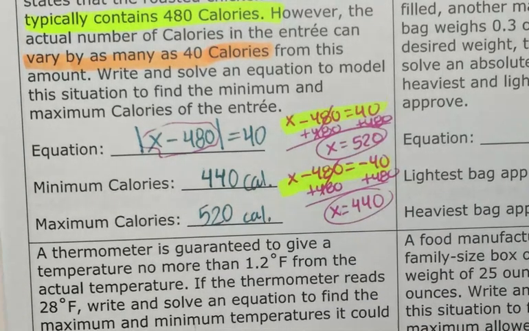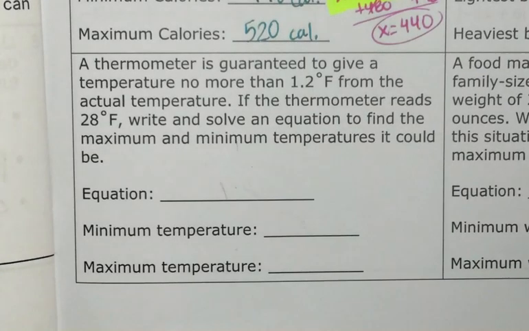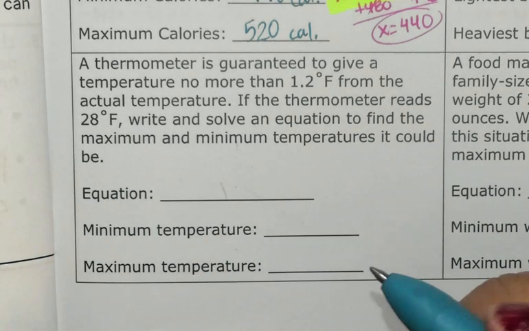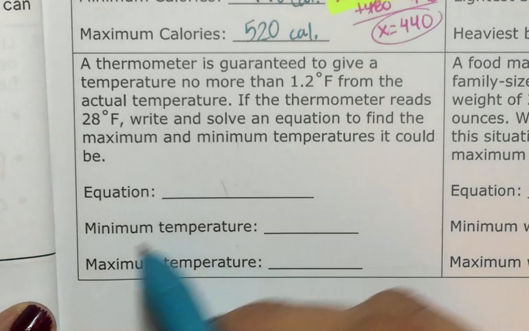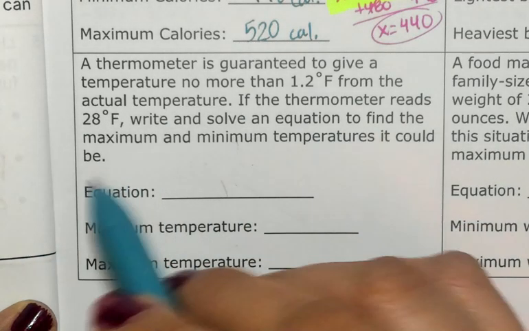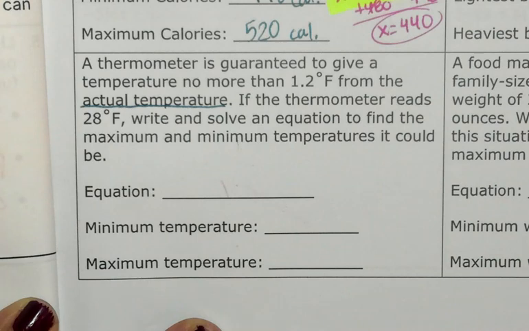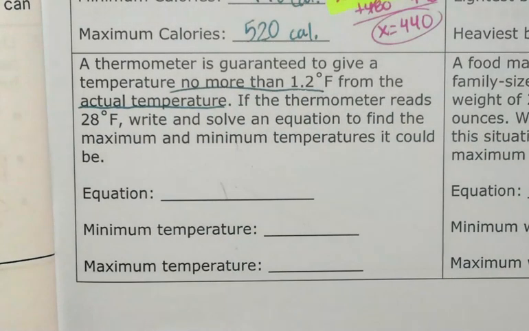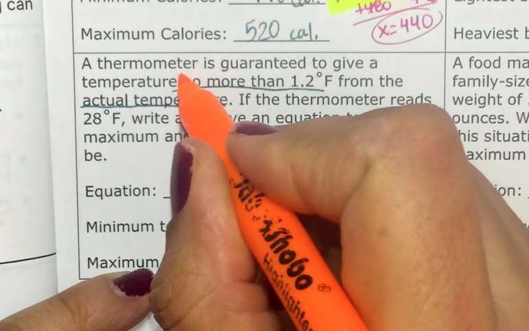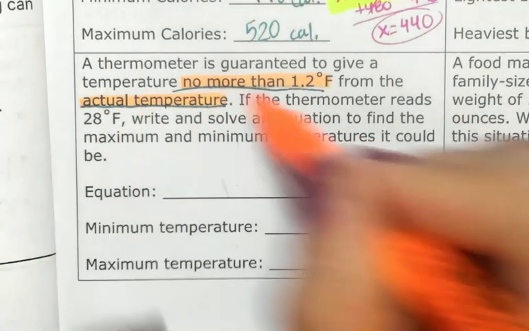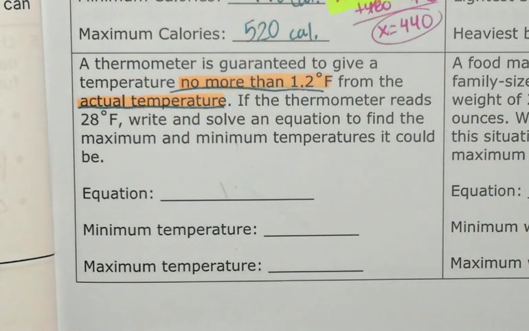All right, let's do one more example. We have a thermometer that is guaranteed to give a temperature no more than 1.2 degrees Fahrenheit from the actual temperature. If the thermometer reads 28 degrees Fahrenheit, write and solve an equation to find the maximum and minimum. So the keyword that's important here is the actual temperature. It's no more than the actual temperature. So if you're color coordinating along with me, we're going to highlight in orange the standard deviation, because that's how much it could change, no more than that.